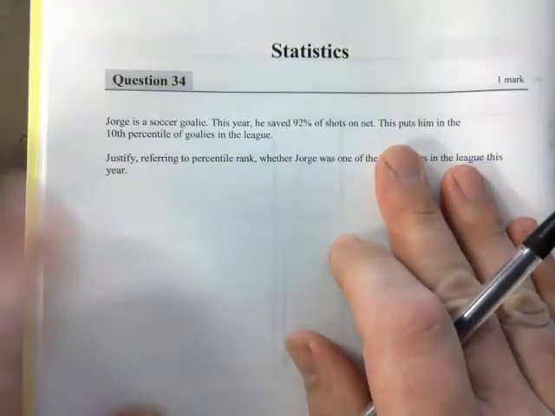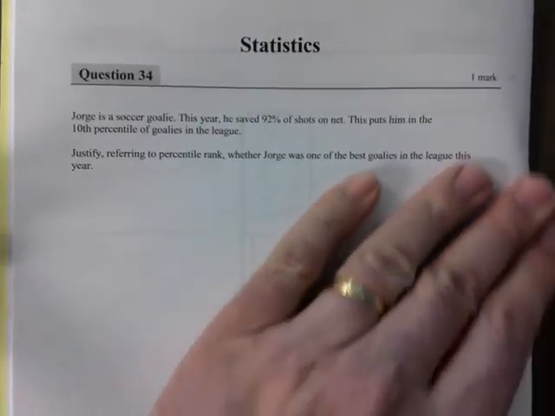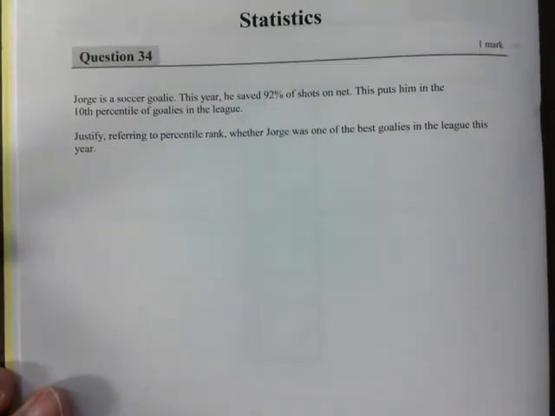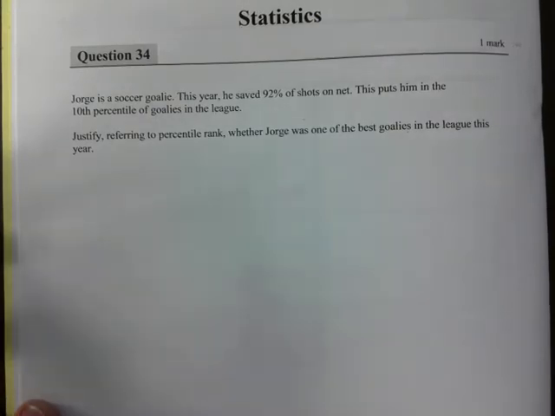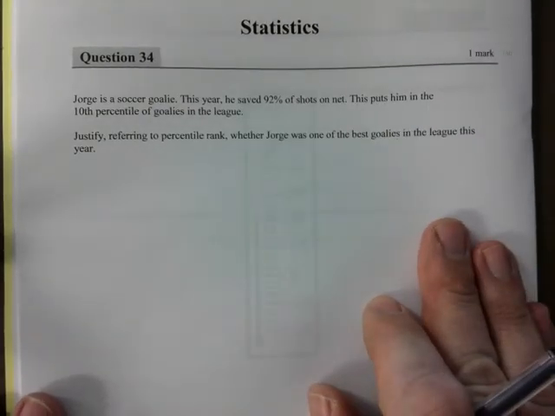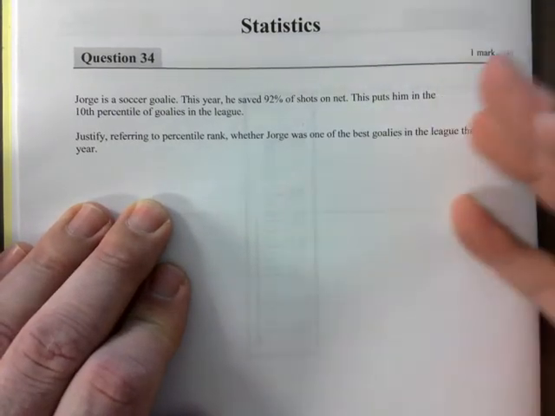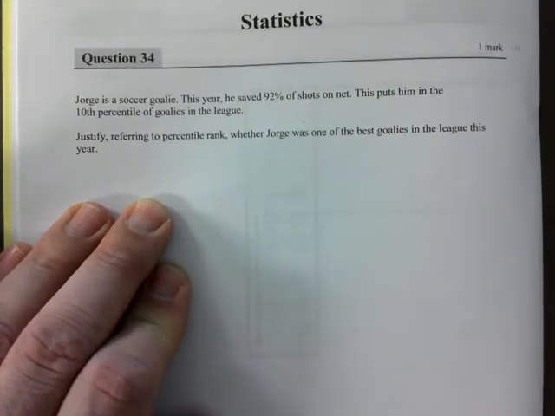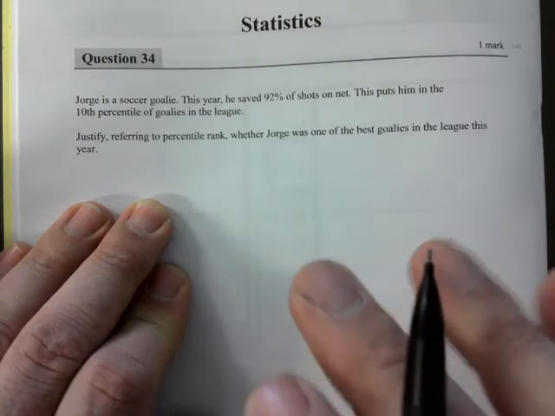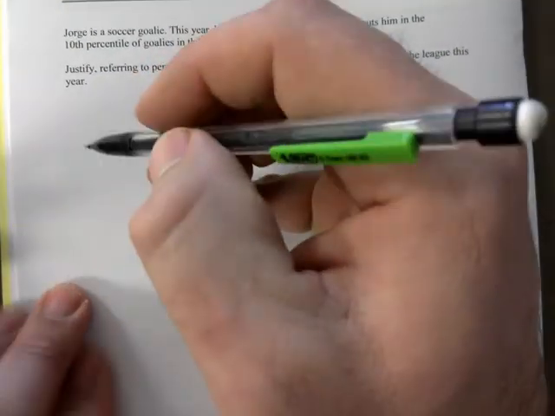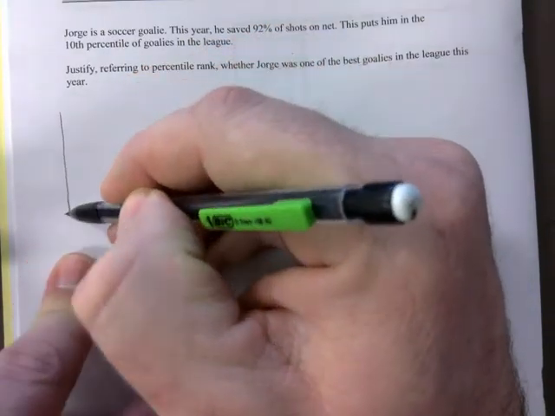Skip all the way to the back to stats, page 35. There's a very good percentile rank question. I feel like 1 mark doesn't do it justice, but that's what they decided on. All the way to 35. When you do a percentile rank, folks, pay attention to this. This is probably going to be the most helpful thing.